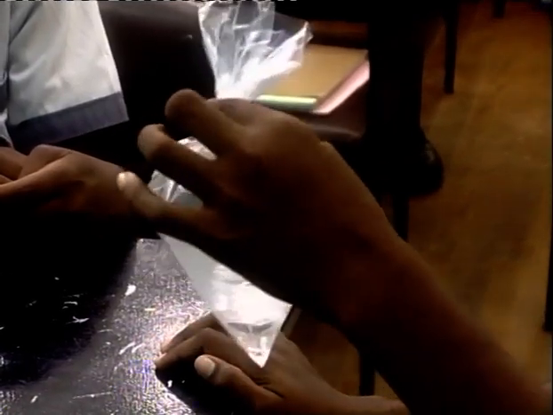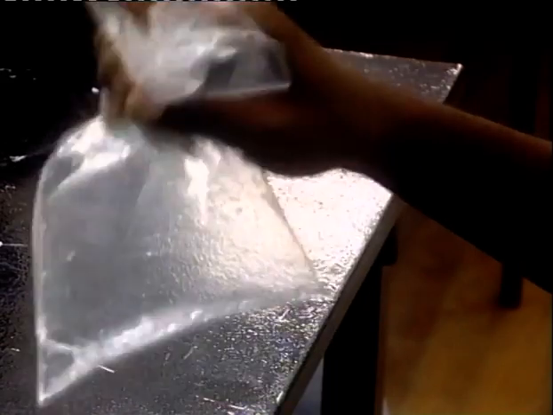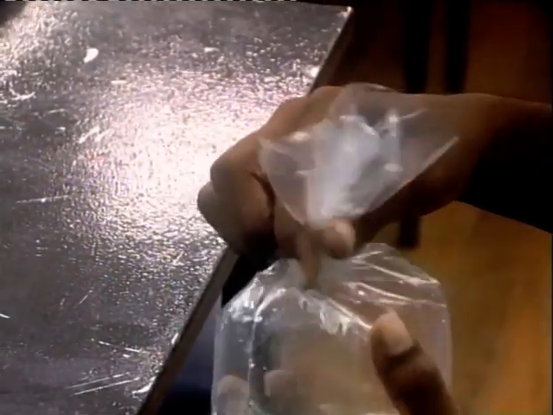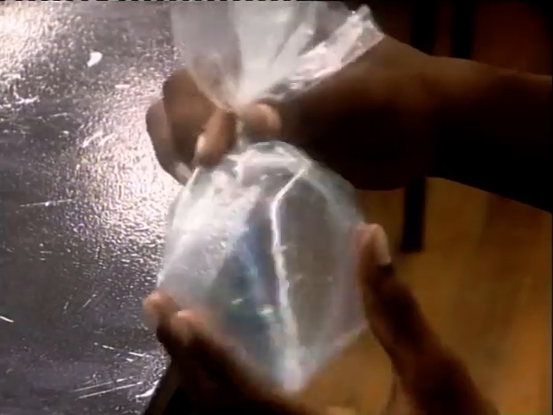Now you may shake, and put it against a dark background so you can see whether the lime water has changed or not changed.